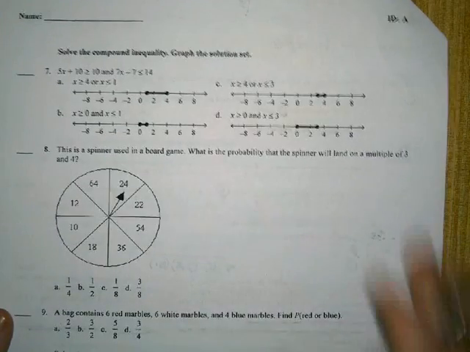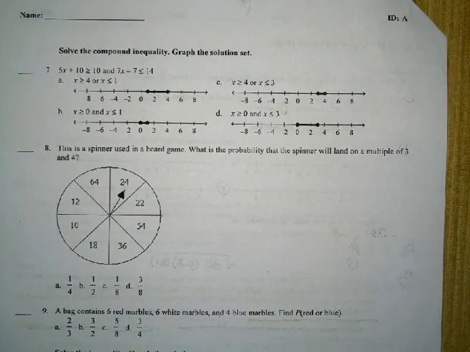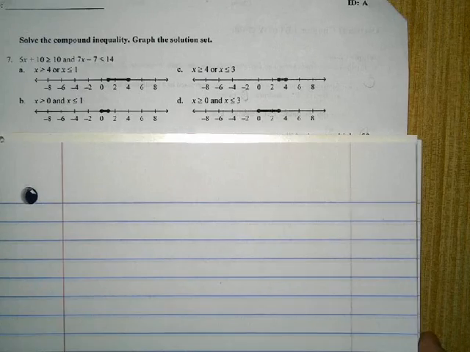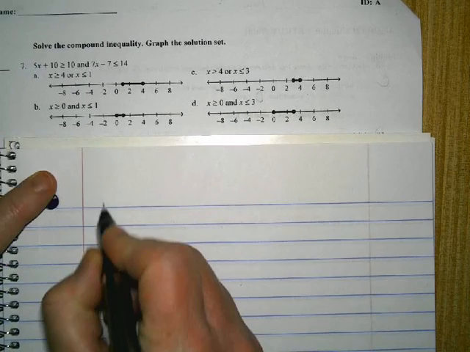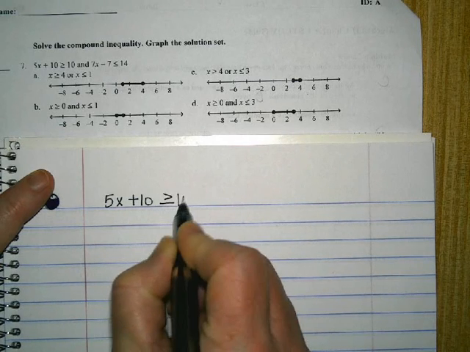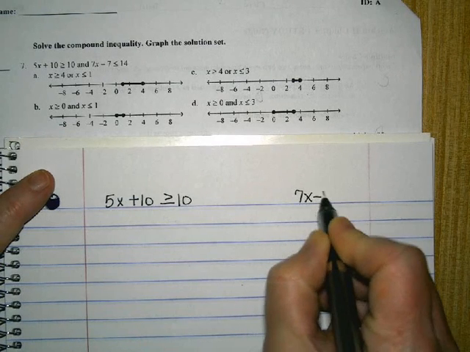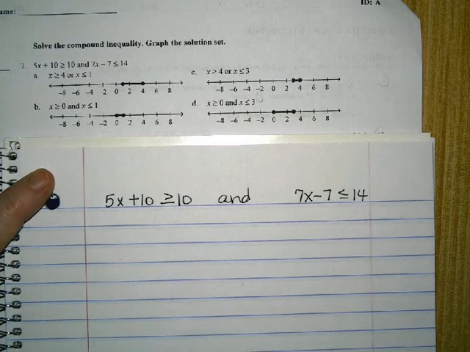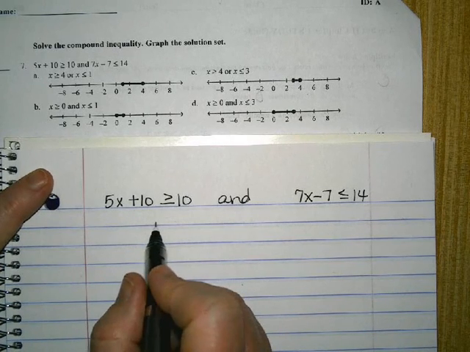Number 7, solve the compound inequality and graph the solution set. So let's work this one. Now, are there any absolute values in this problem? No. So we don't have to flip it around and have 2. We just have to do what it says. It says 5x plus 10 is greater than or equal to 10. And 7x minus 7 is less than or equal to 14. And the word and is between them. Help me solve this one. Tell me what to do.